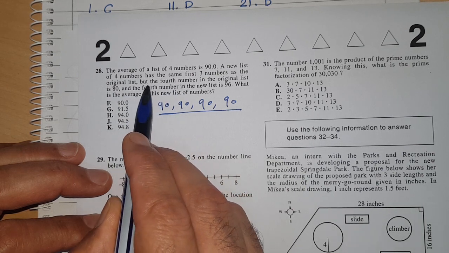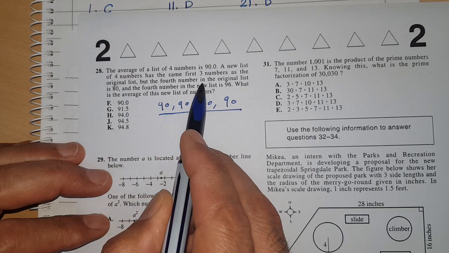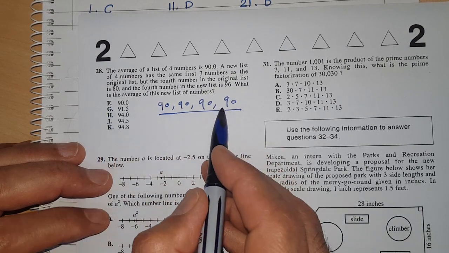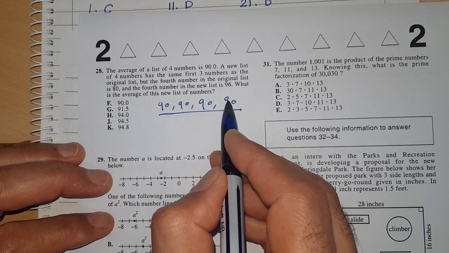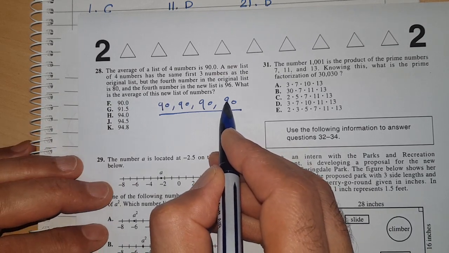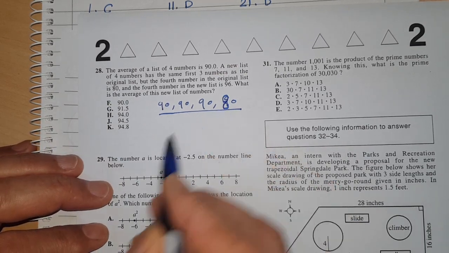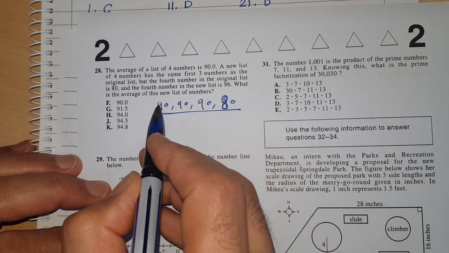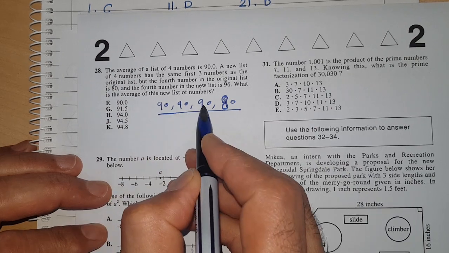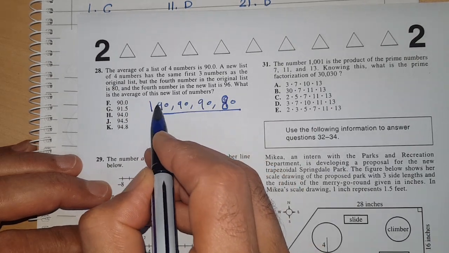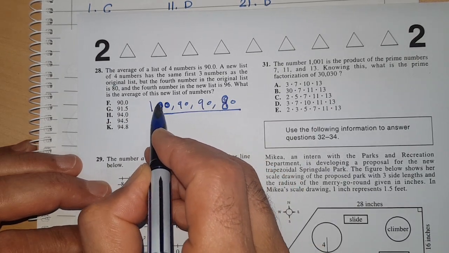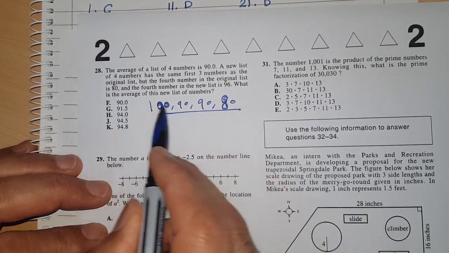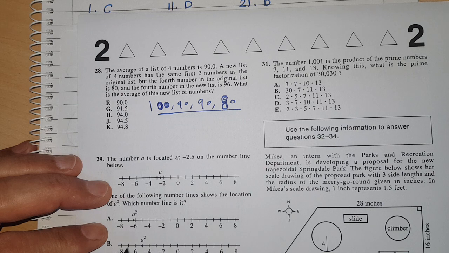But the fourth number in the original list is 80. So look, change this number to be 80. Okay, I reduced this number by 10. So add 10 to any other number here. You can distribute 10 to this, or just add 10 to one of them to be 100. Now the sum of them is the same as 4 times 90 before, the same.